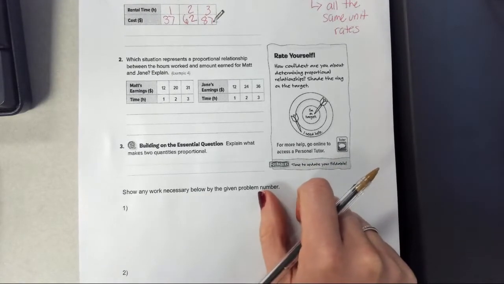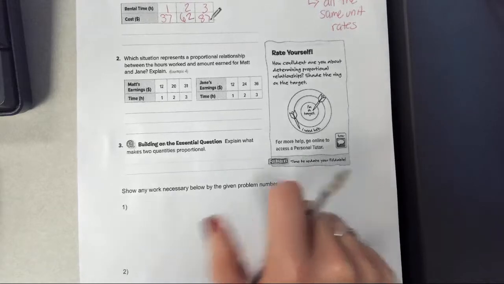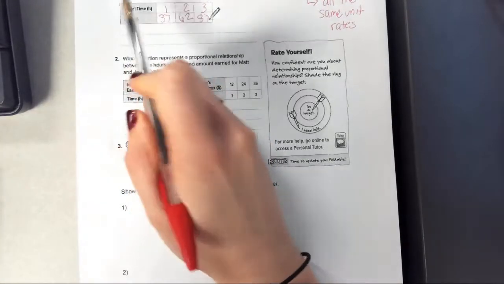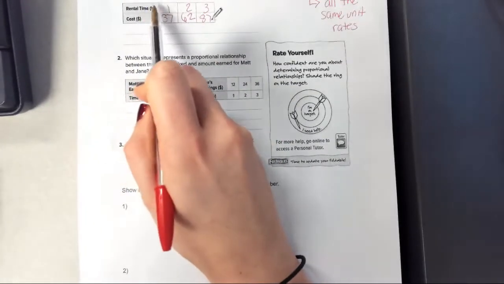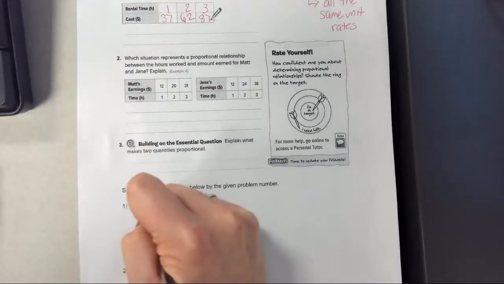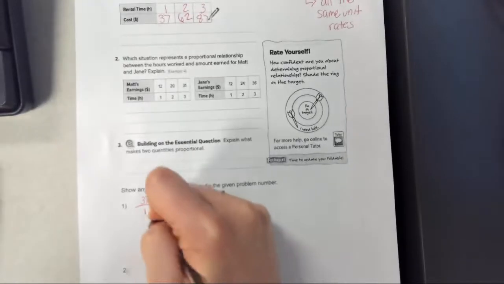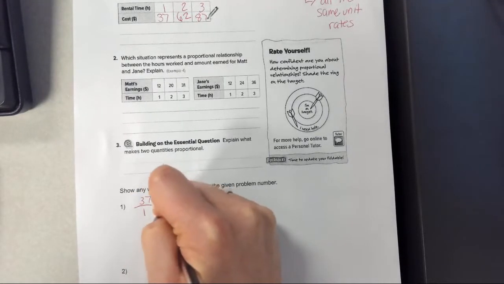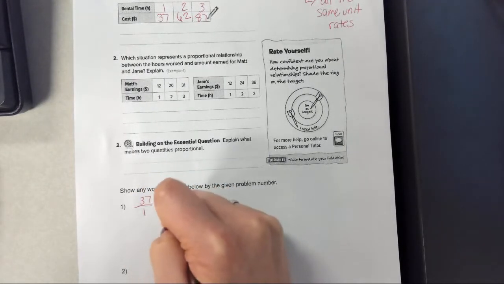Remember, when we write rates, it's kind of a rule of thumb that we always put the money on top, because we want cost per hour, not hour per cost. So you'd have 37 over 1. And when you simplify, that's just $37 per hour.